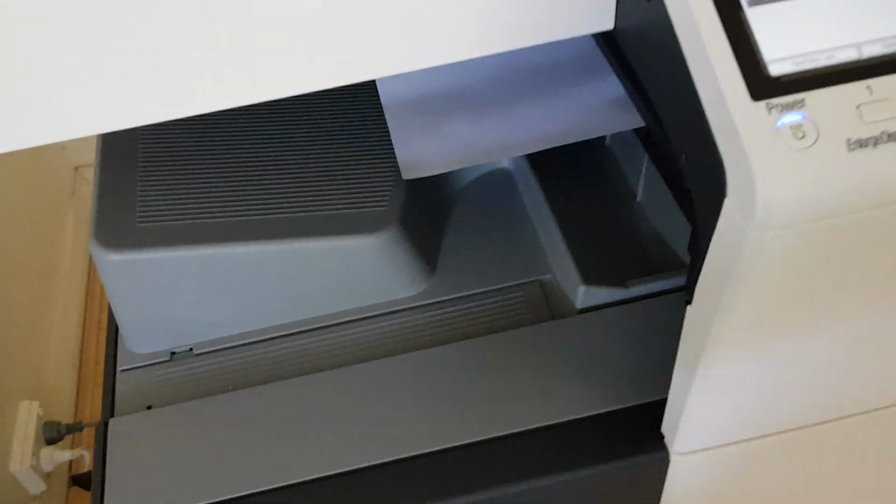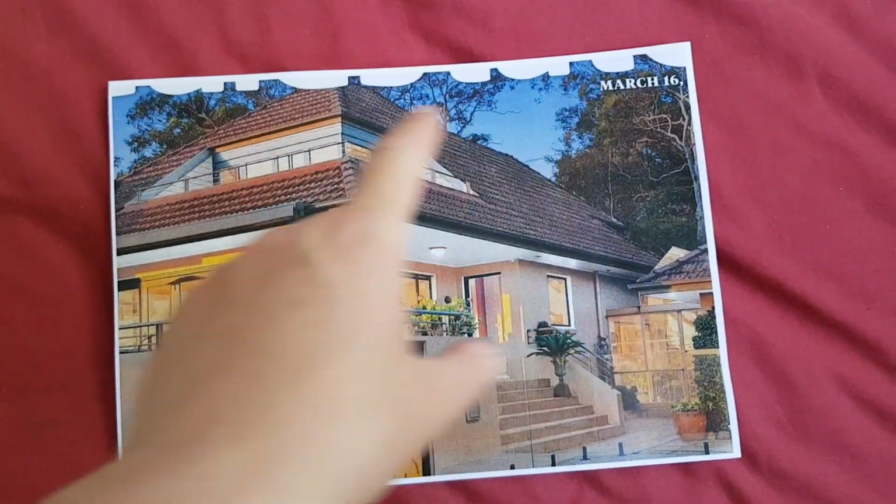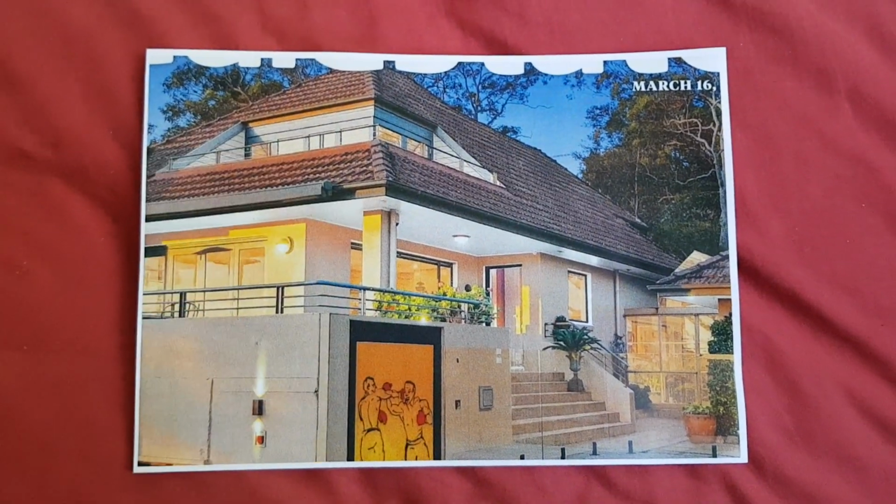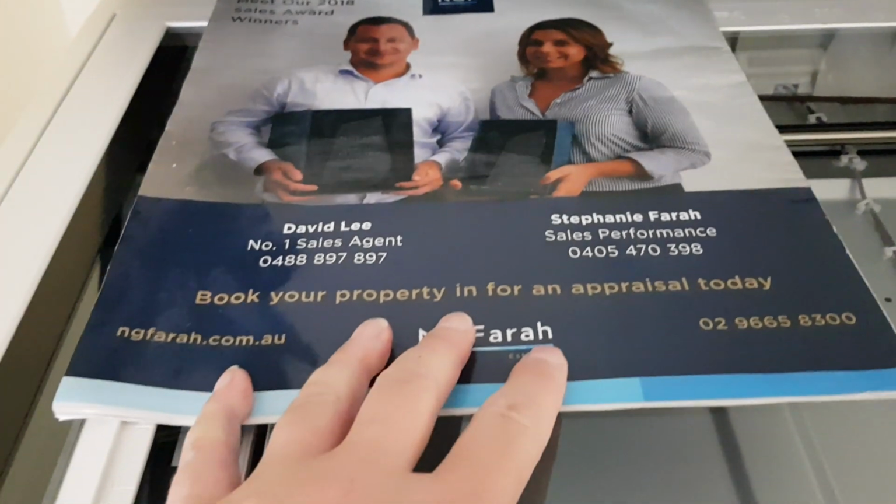Alright, out it comes. Let's see how this looks. Oh, we just got the text a little bit too close, too down. And we lost the swimming pool. I like the swimming pool, so I'm going to basically slide this up.